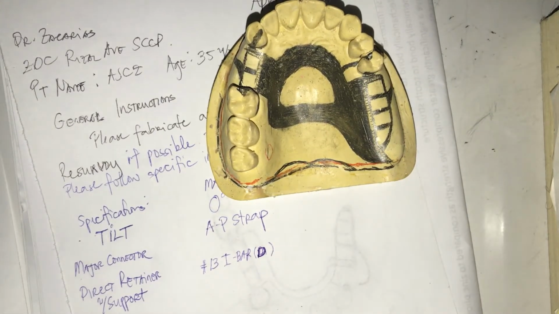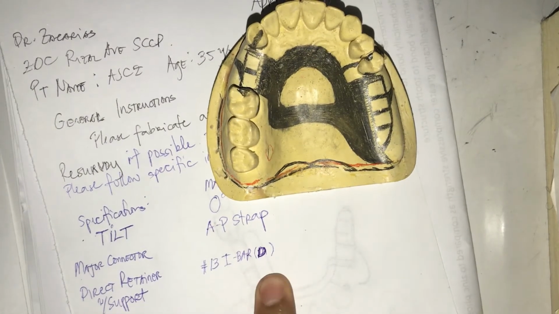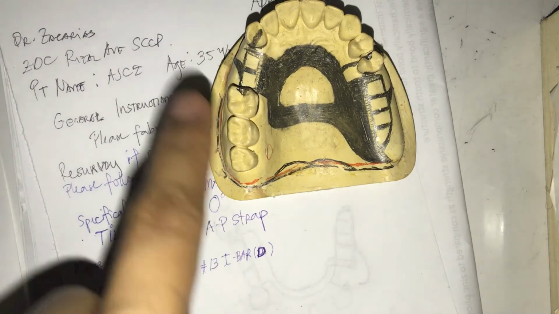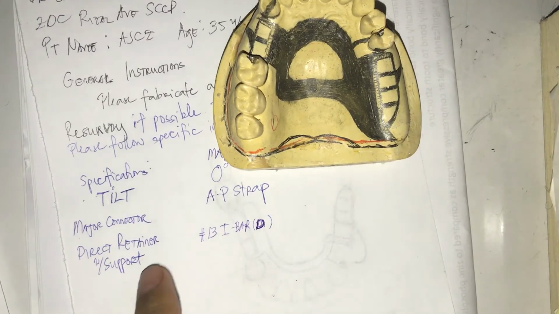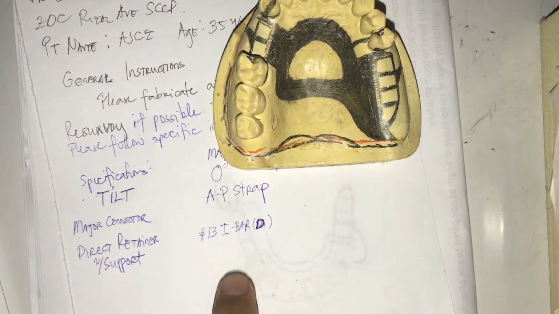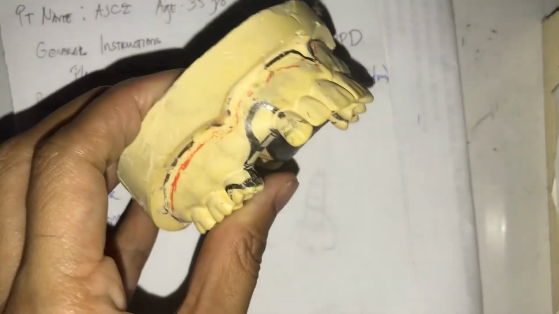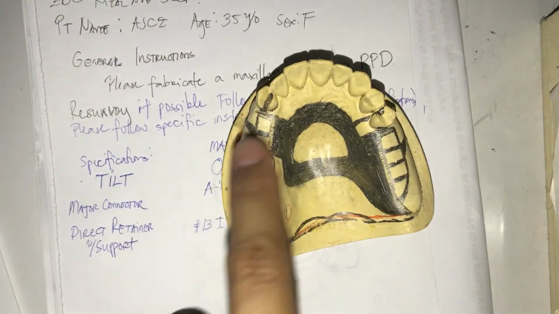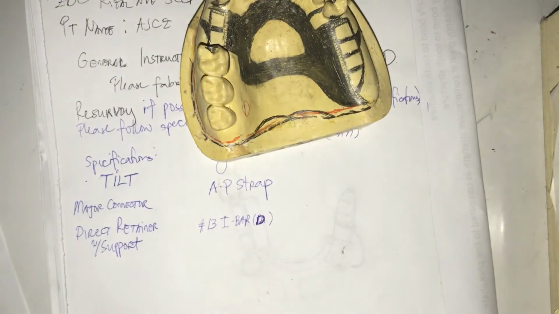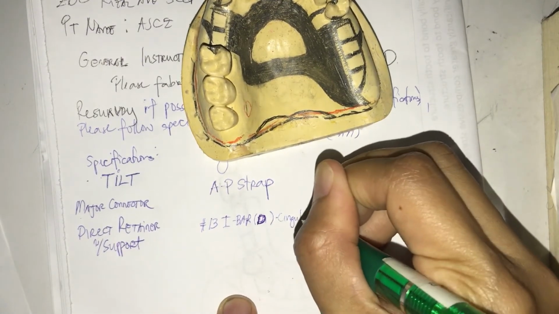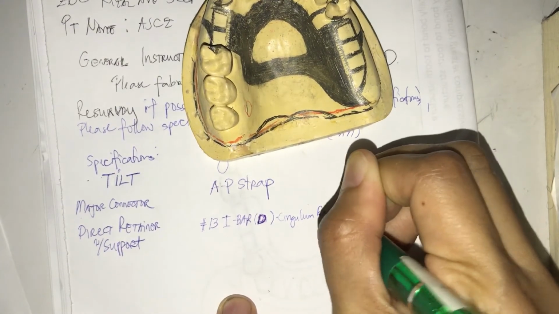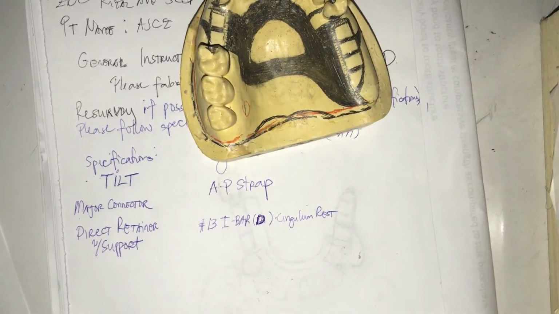D. Sorry, my mistake. Anyways, again, so why D? It's again implied because this one has already a support written there. So it is just implied that this tooth number 1-3 has an I bar. And yes, we do have an I bar, and with a support coming from the distal side. And given it's 1-3, it's already implied as a cingulum rest. But if you would like to write cingulum rest here, it's just okay. So it's more specific.